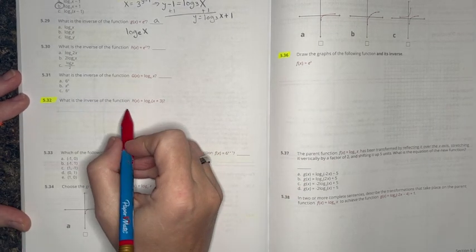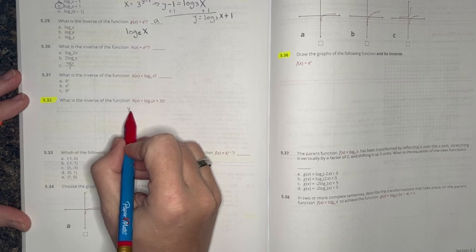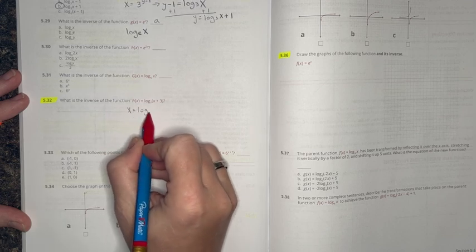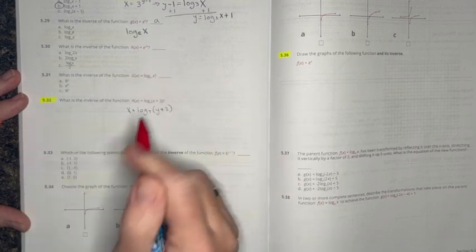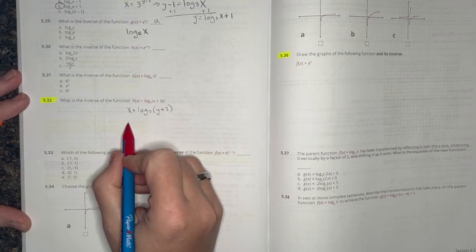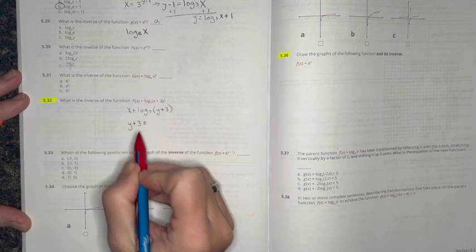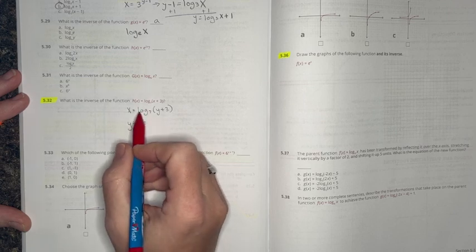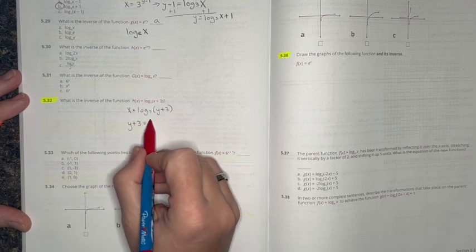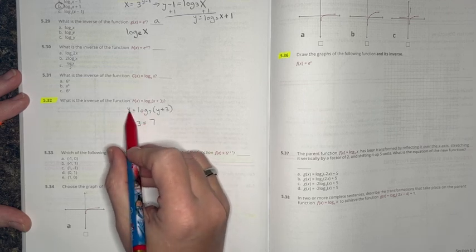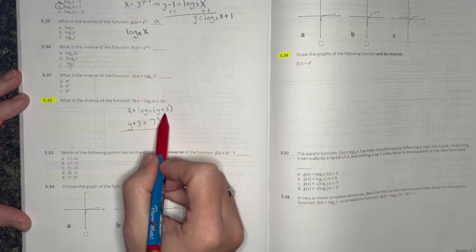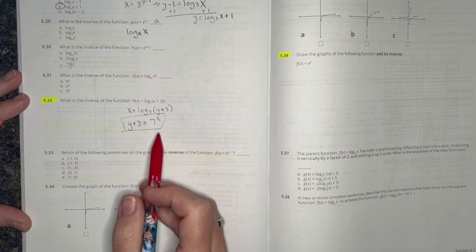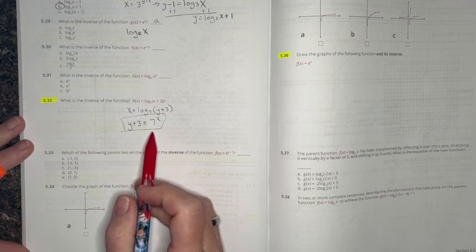So we're going to write it as x equals the log base 7 of y plus 3, and now we're going to change it over. So my y plus 3 is going to move to the other side of the equal sign, okay? And then my base comes up, so 7 is my base, and it's to the x power. So that is the inverse of our h of x, okay?